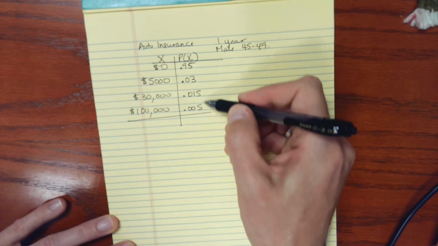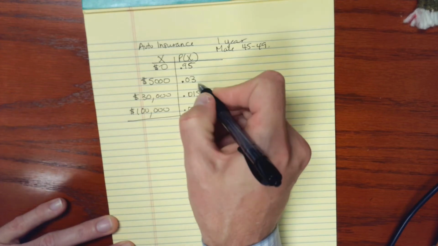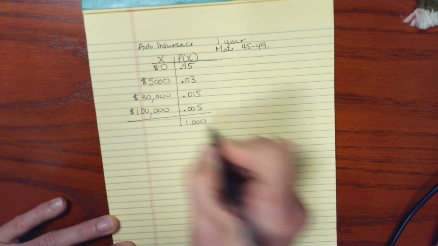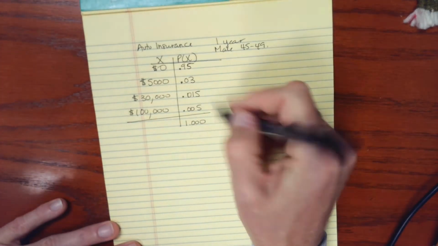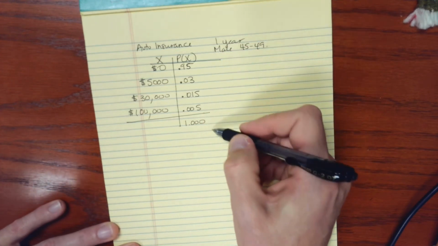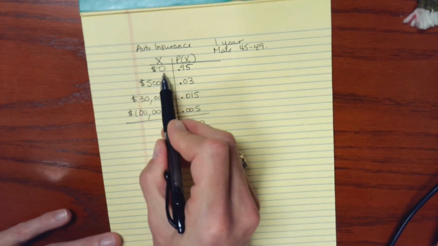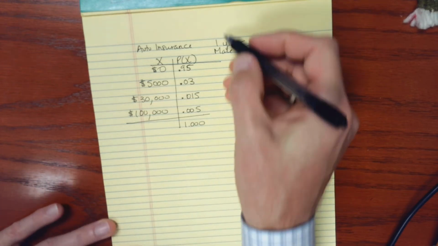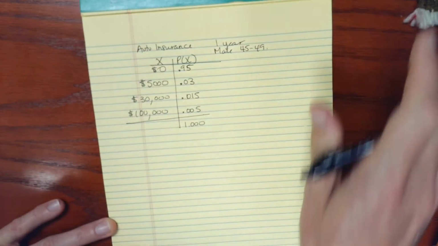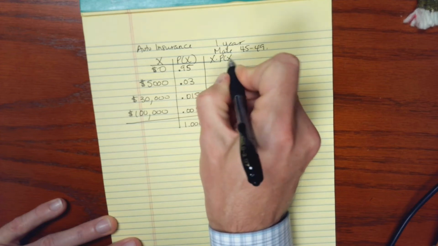Now let's make sure this is valid. I need to add these up and make sure that I get 1. So 95 plus 3 is 98, 99.5. Yep, that adds up to 1. So as an insurance company, if I sell lots of these policies, how much do I expect to pay out on average? For any one person, I might pay out nothing, or I could pay out $100,000. But if I sell a lot of these policies, what's the average payout if I split it between all the policyholders? To find that, I need x times p of x.